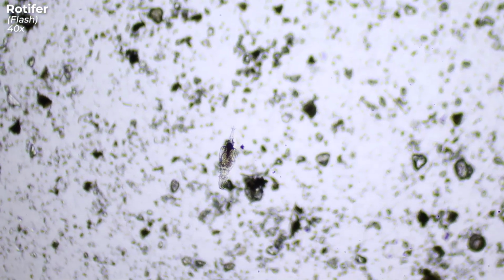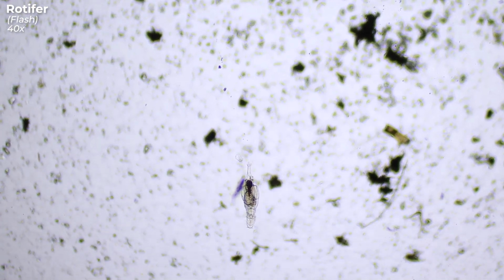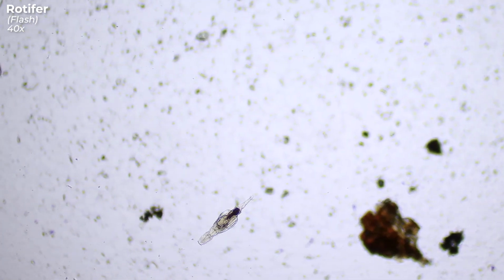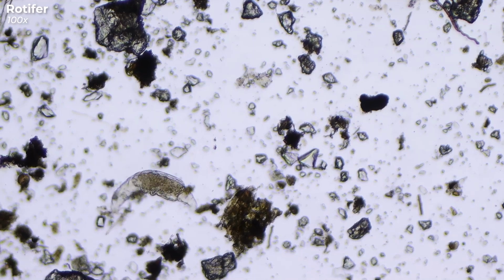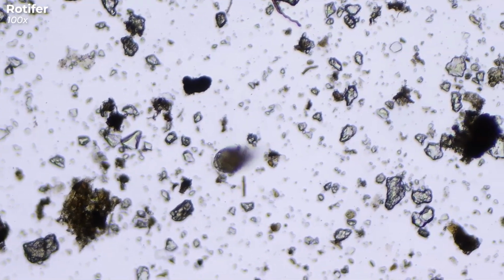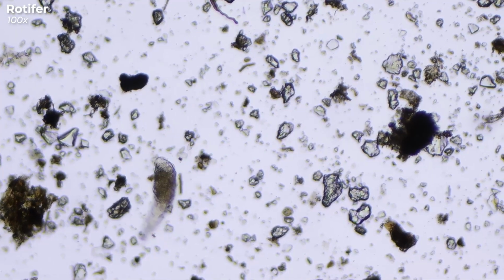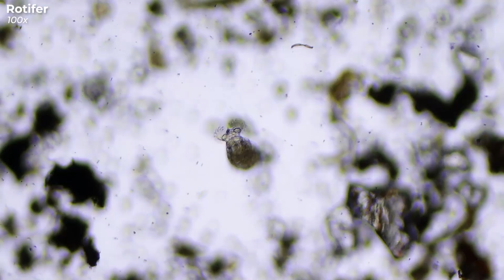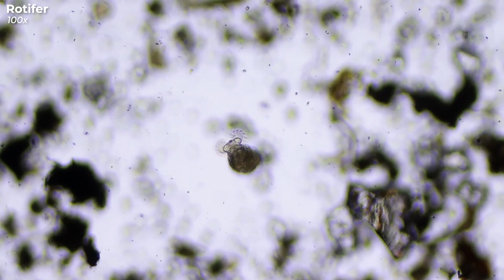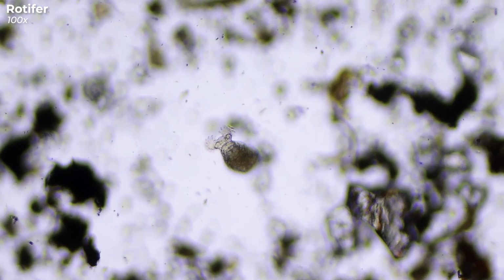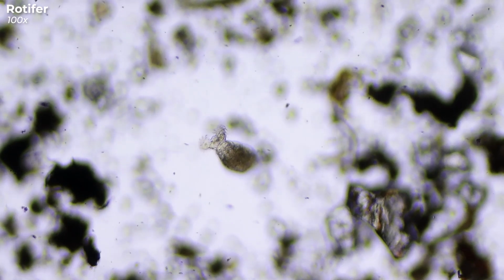On its foot it has 2 toes with adhesive glands that it uses to move around, as seen here, or to stick to a surface. Rotifers can also move in other ways. They can glide, swim, or even move with the help of their cilia on their heads. Here we can observe a rotifer while feeding. With its wheel-like ring of cilia, it creates a vortex that swirls tiny food particles toward its mouth.